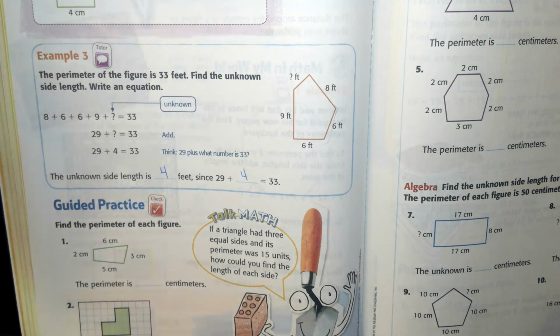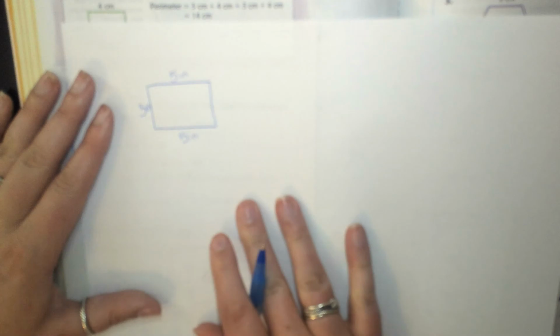I'll show you another example just because I felt like that one was fast. If we slow it down and we do a shape that looks like this, okay, and I might say something like, this one is 5 inches, this one is 5 inches, and this one is 3 inches. Okay, and I want you to find this one.